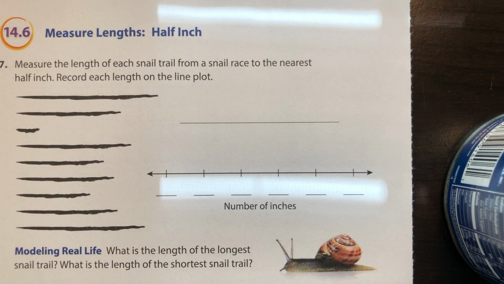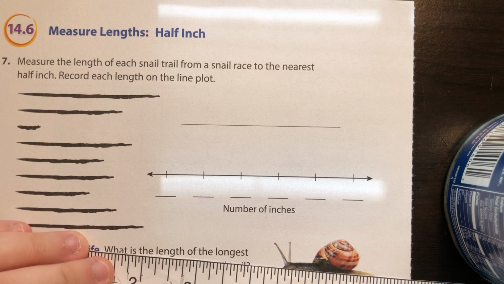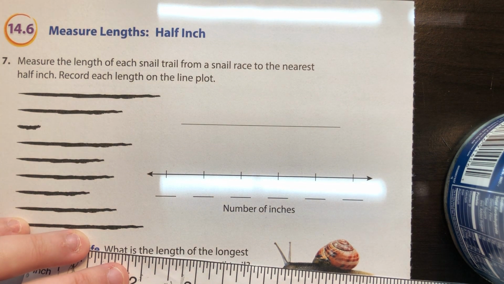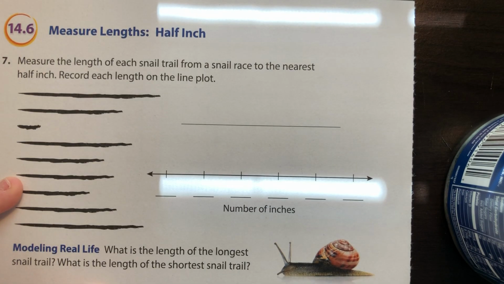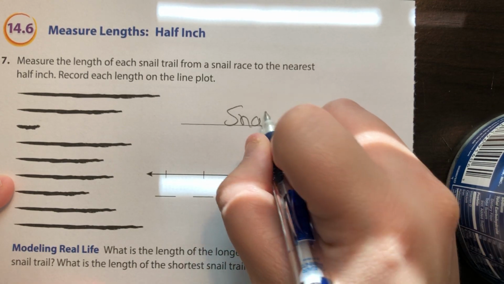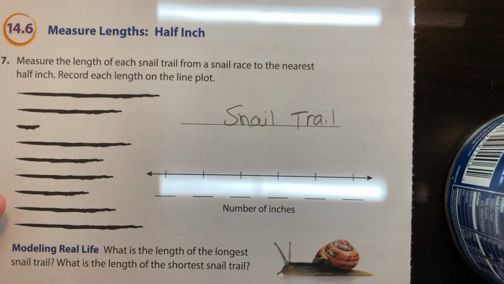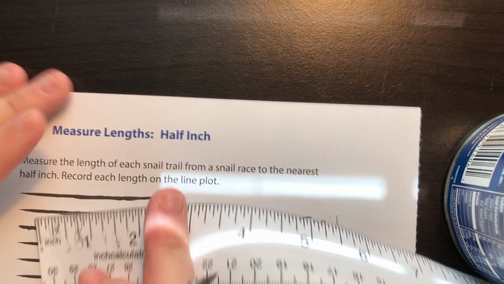All right, we're here. Measuring. So I have my handy dandy ruler with me, my paper ruler. Measure the length of each snail trail from a snail race to the nearest half inch and record each length on the line plot. So the title for this particular line plot will be Snail Trail. That's like the gooey stuff that they leave behind once they go very slowly. So let's start measuring, okay?